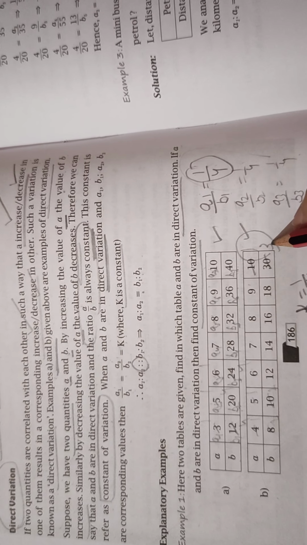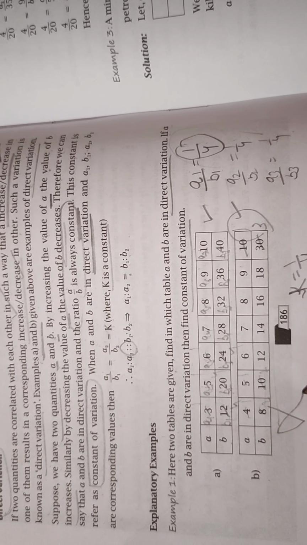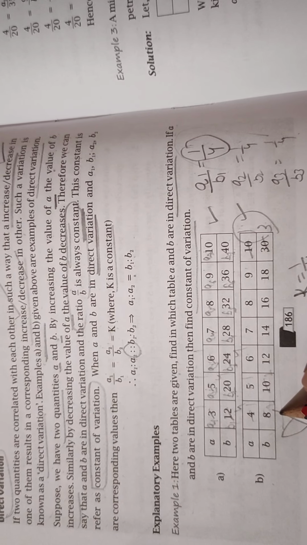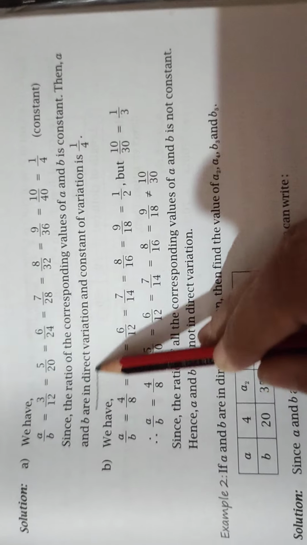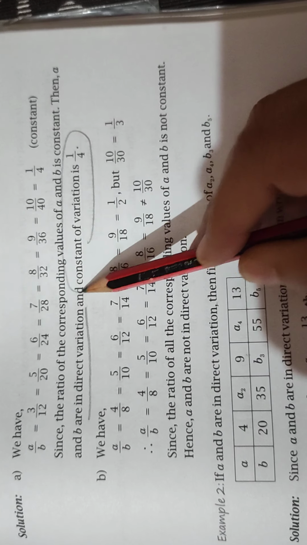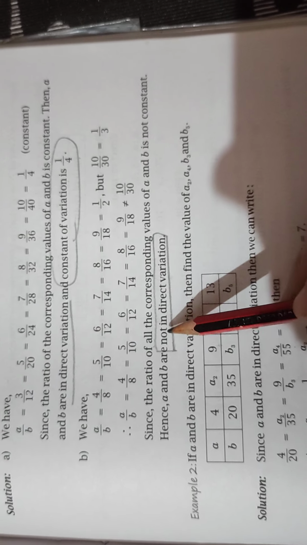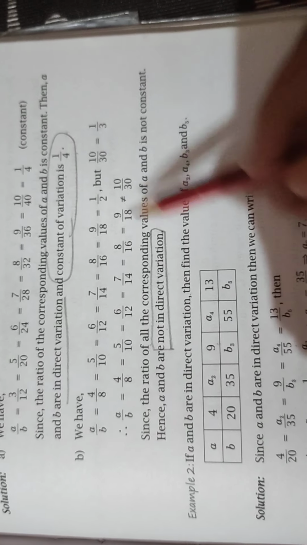And because of the last, this table is not in direct variation, because it is 1 by 3 and all the others are 1 by 2. So the second table is not in direct variation. In the first, it was direct variation and the constant of variation is 1 by 4. But the second is not in direct variation, so we will not find the constant of variation here.